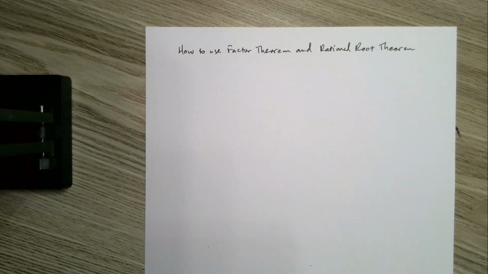I'm not going to derive the theorems. I'm just going to maybe mention a little bit about why the theorems work and then give a couple examples of how you would use them when factoring a four-term polynomial.